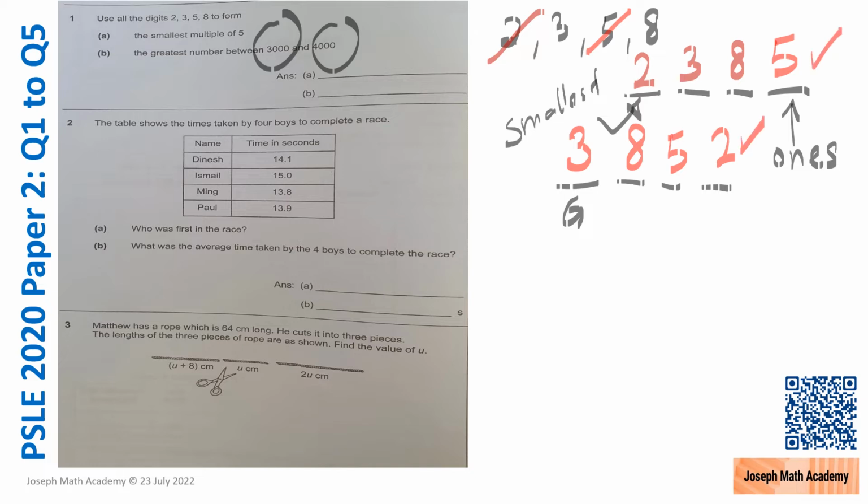Now I'm going to move on to number 2. Question 2 is asking us about duration, right? So we know there are 4 characters there: Dinesh, Ismail, Ming, and Paul. Now we want to find out who was first in the race.